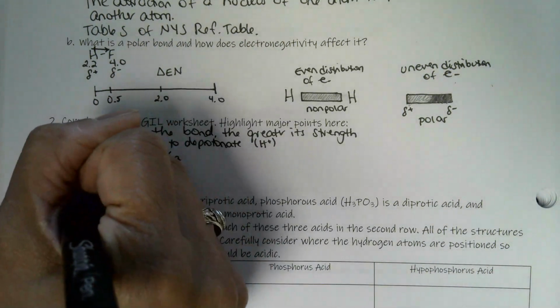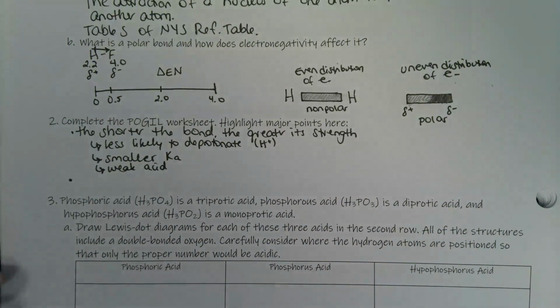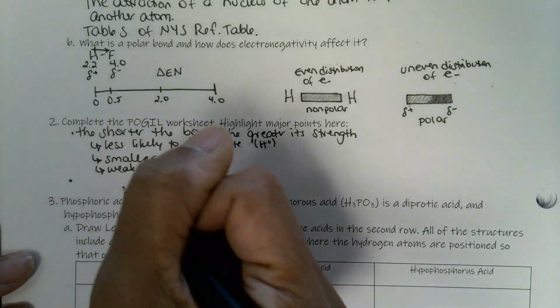And then the other major point, and you might have a few more. Great, awesome. These are just the two that I want to make sure that we get in here.